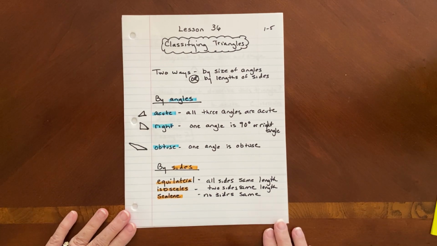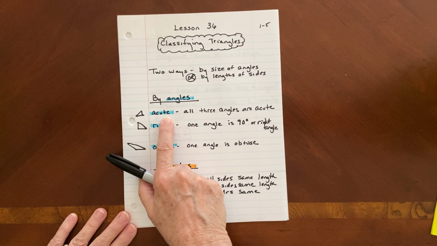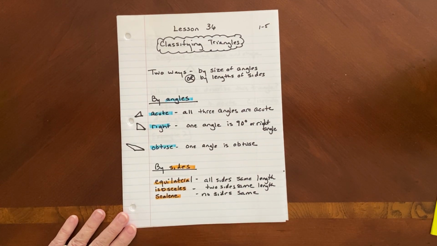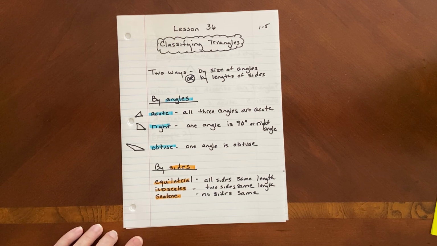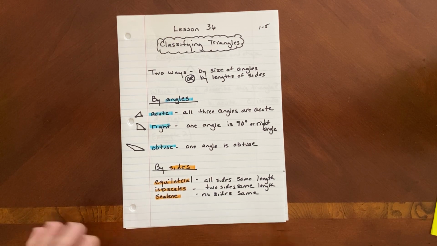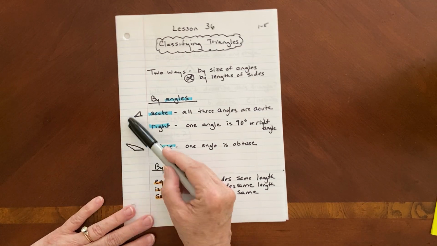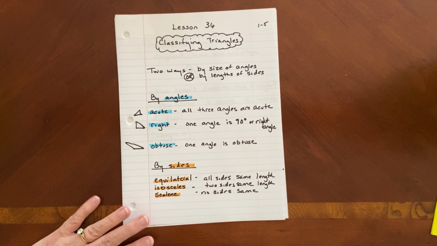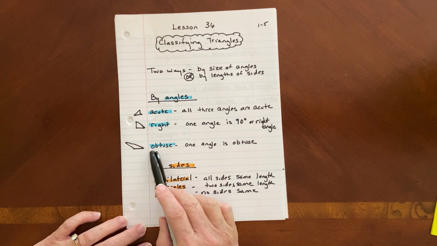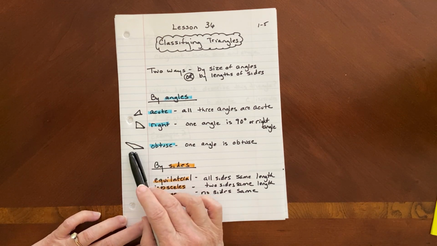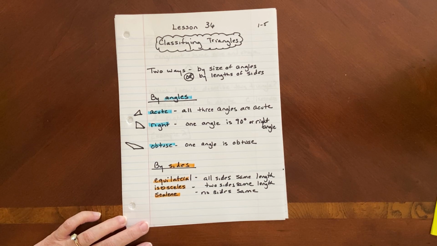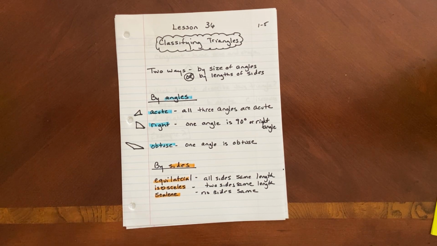So you could have a triangle that is an acute triangle. In that case, all three of those angles are less than 90 degrees. They're all small little angles. A right triangle has one angle that's 90 degrees, or one square corner. And an obtuse triangle, one angle is obtuse. The other two can be acute, but if one of them is obtuse, or big fat wide, then that is an obtuse triangle.